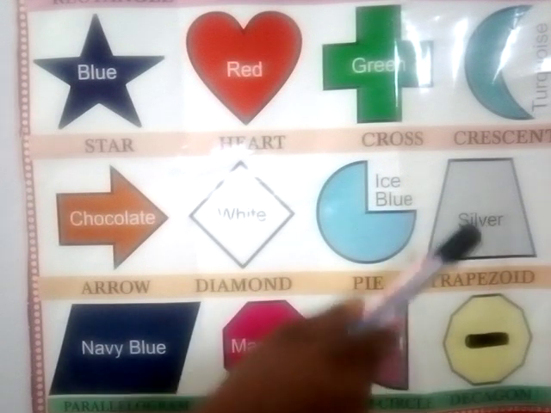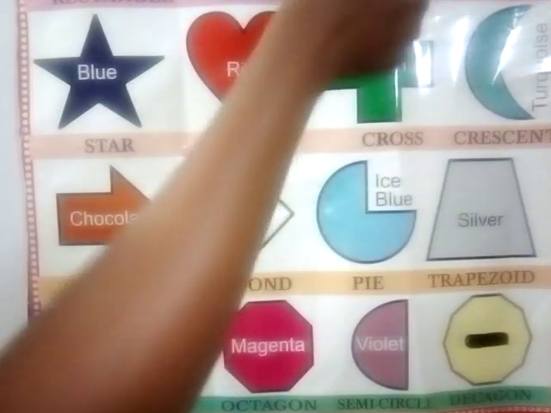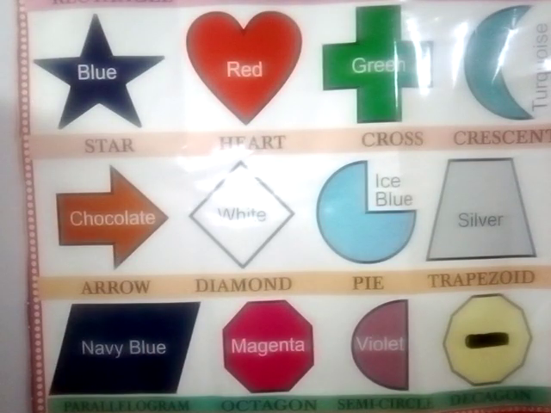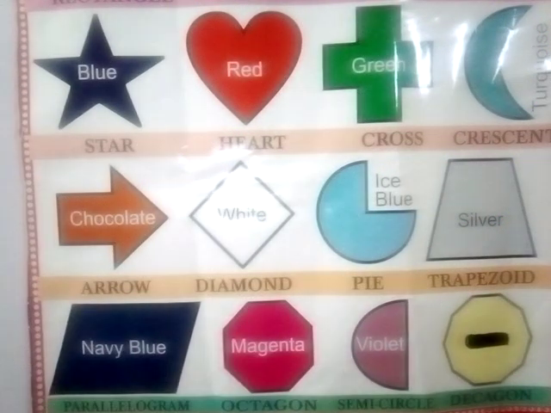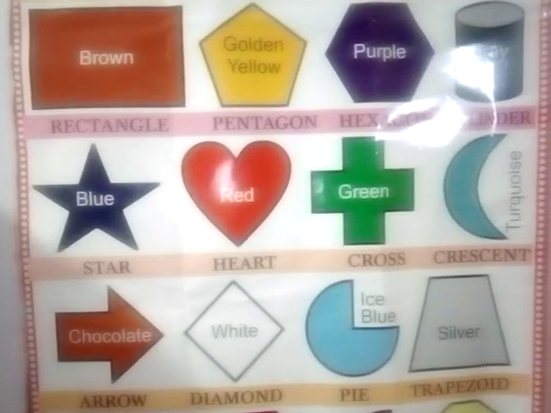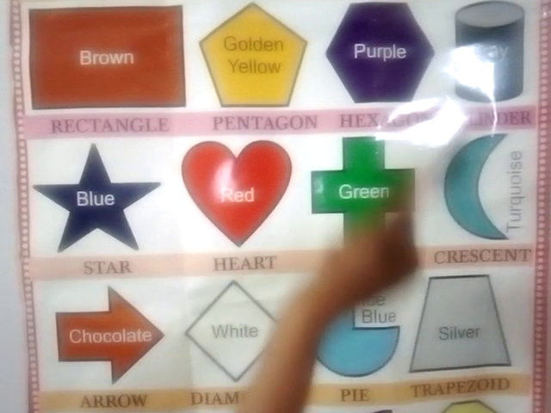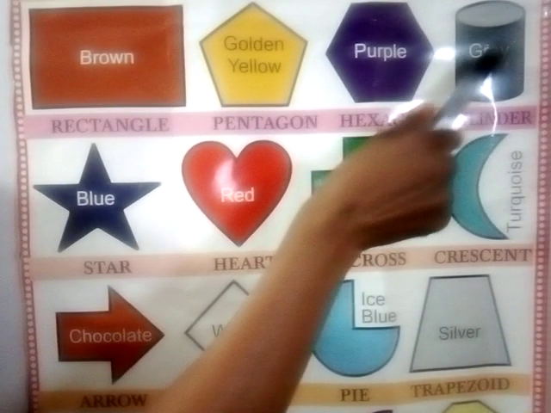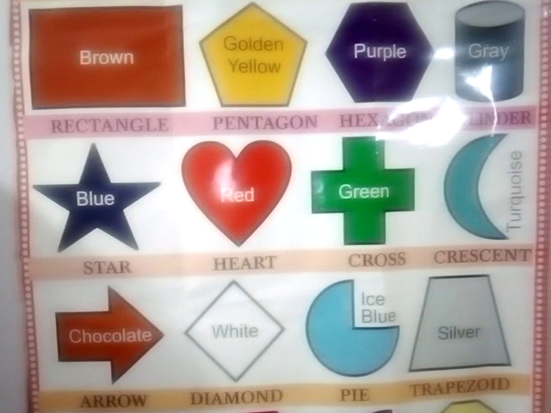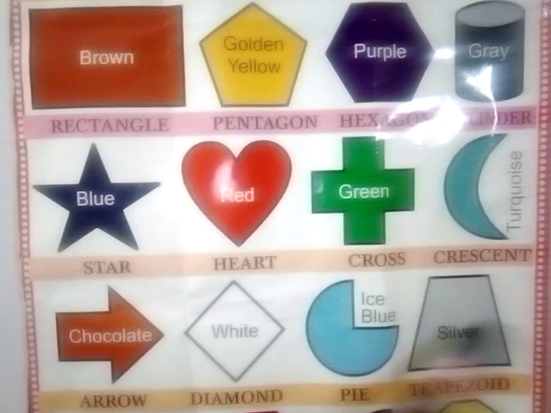silver. Silver color. If you look up here, we looked at gray. Okay, let me show you gray again. This is gray, right? And this is silver. Now, just to make it clear, sometimes you could see a color, somebody will say, oh, that's silver color.